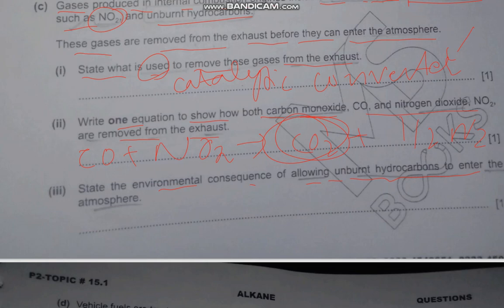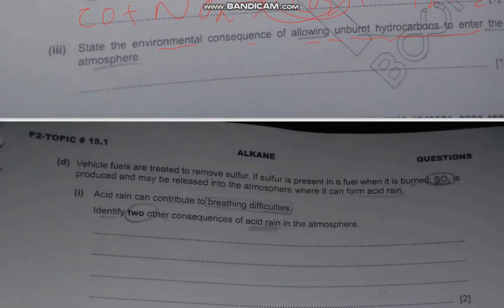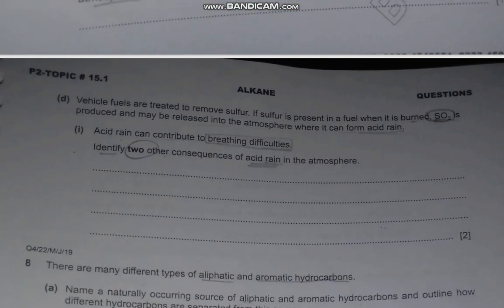So the last part is: fuels for vehicles are treated to remove sulfur. If the sulfur is present, it produces SO2. Acid rain can contribute to breathing difficulties. State the consequences of acid rain. As I already mentioned, it lowers the pH, damages buildings, leaches into water bodies, and harms the fish and the plants, and so many things. Thank you.